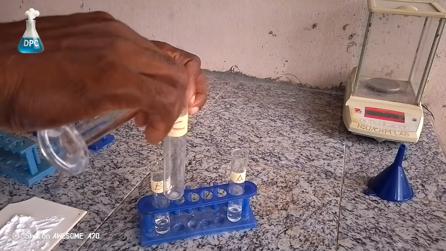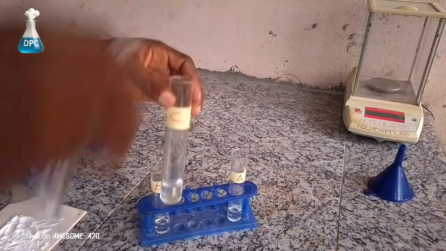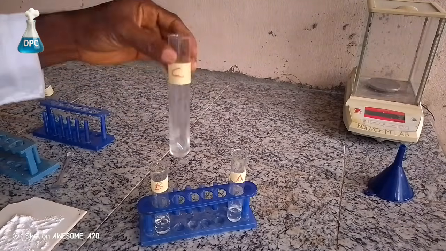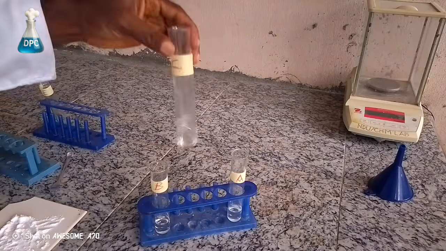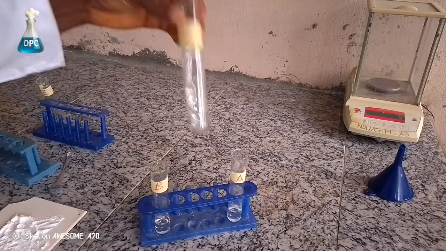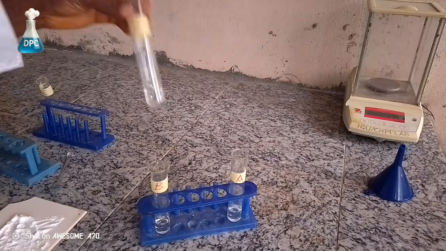Now that is test tube C with half a spatula of sodium hydrogen carbonate. 10 ml of water is added. Ensure that all sodium hydrogen carbonate is completely dissolved.